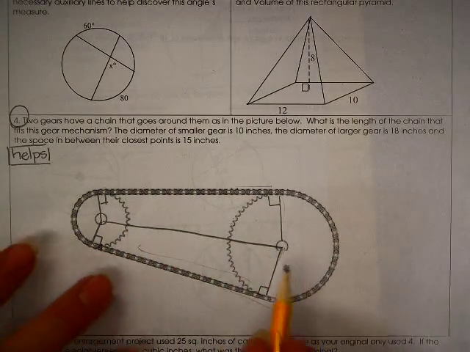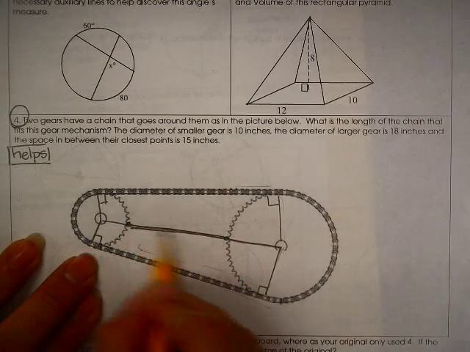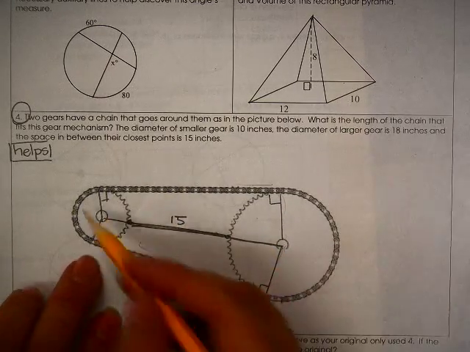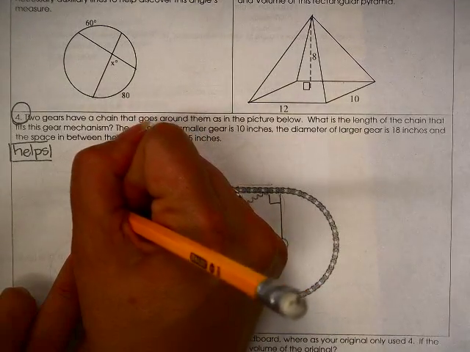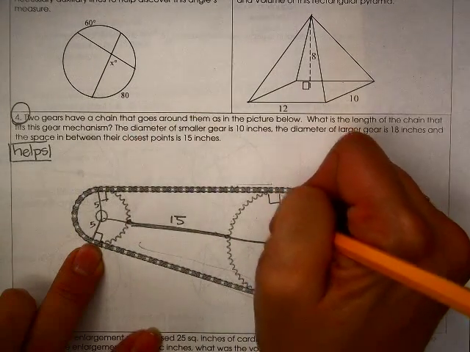So some of the things that you know is the closest points between here and here. So this little part right here is 15. It tells you the diameter of the small one is 10, so each of these are 5. And it says the diameter of the large one is 18, so each of these are 9.